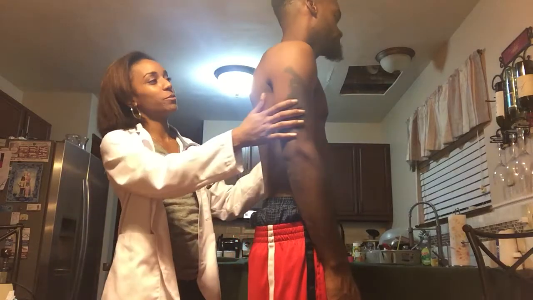As you can see, there's no deviation in the spine, no evidence of any scoliosis or lordosis or kyphosis, so that would be a normal finding. So, okay, you can go ahead and stand up. And that actually concludes the exam. Thank you. That's the end of the exam.